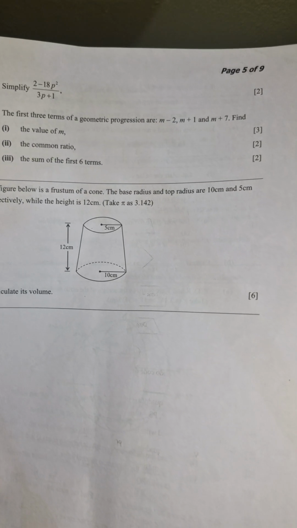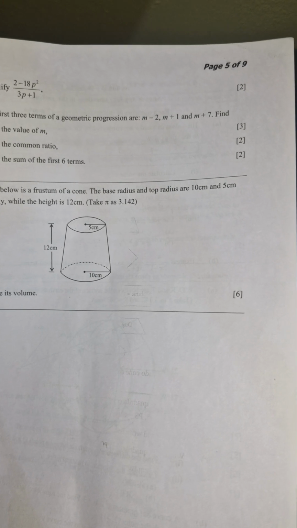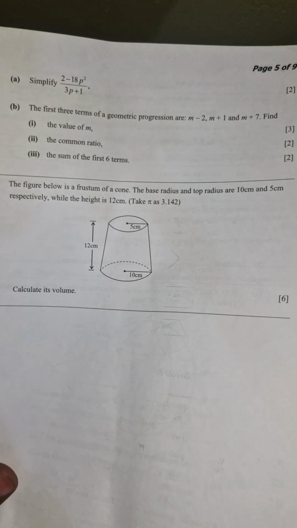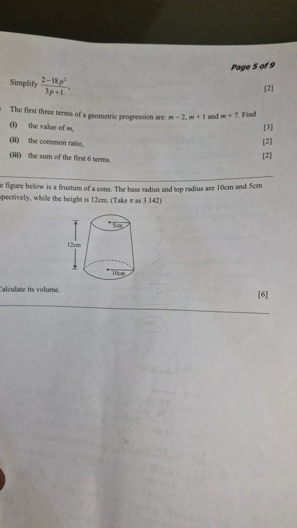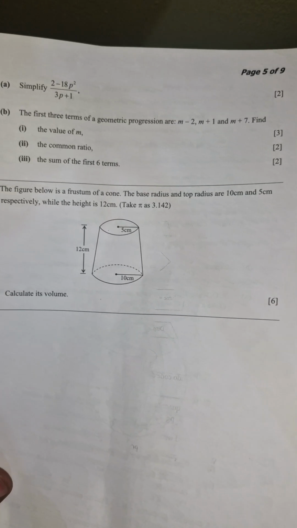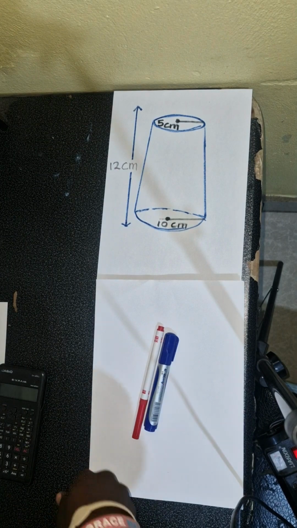The base radius and top radius are 10 centimeters and 5 centimeters respectively, while the height is 12 centimeters. Take pi as 3.142. Calculate its volume.